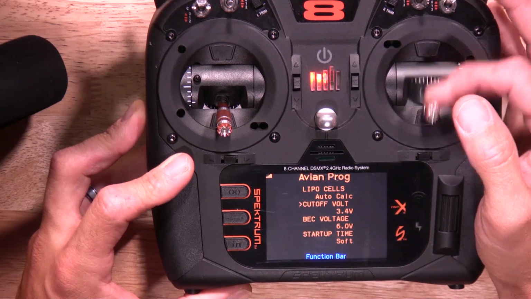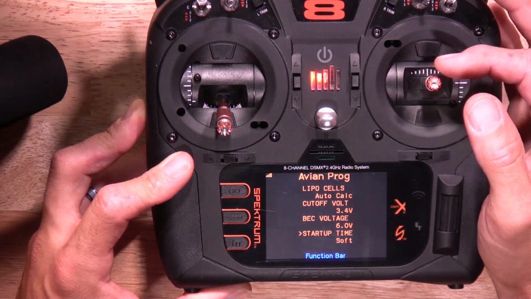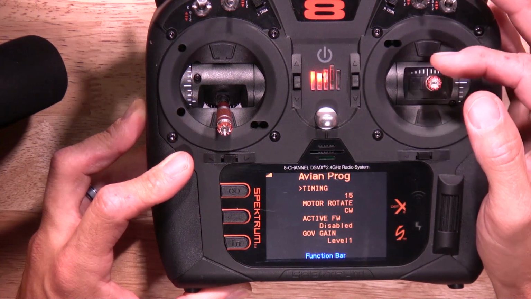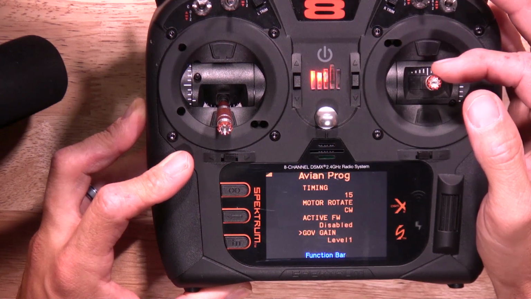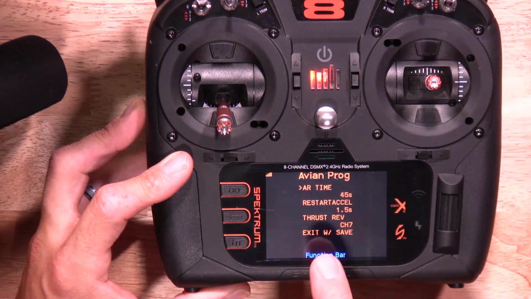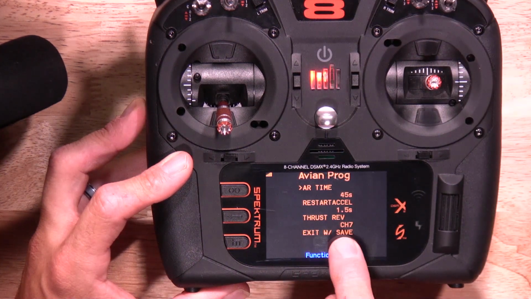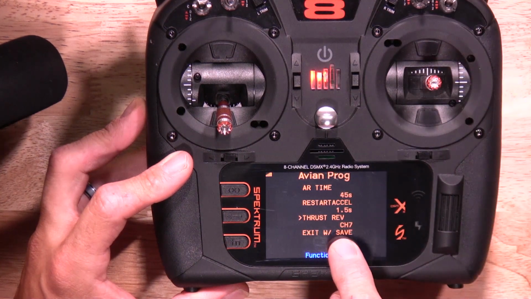Again, if you want to change anything else, you're more than welcome to. But we're just doing the reverse thrust setup here right at the moment. Keep on going a couple more. Here's the next setting you'll want to look at, the thrust reverse channel. Whatever channel you wanted to have it on. We're actually going to have it on channel 7.